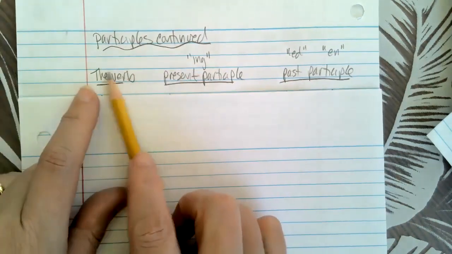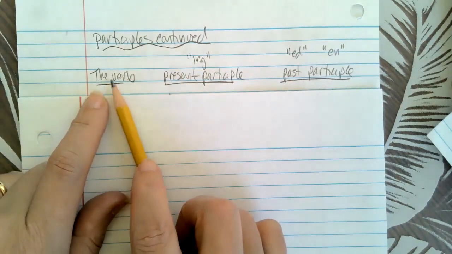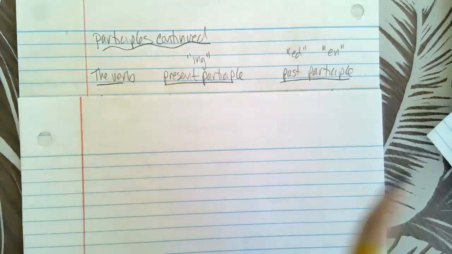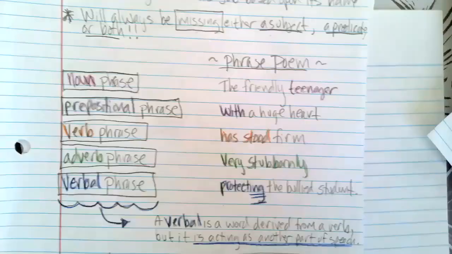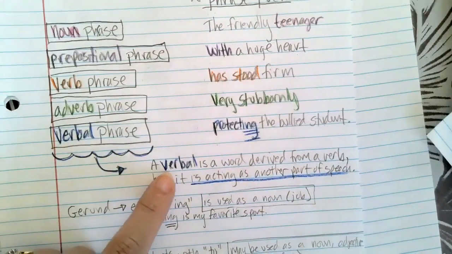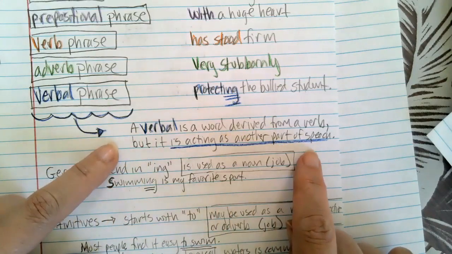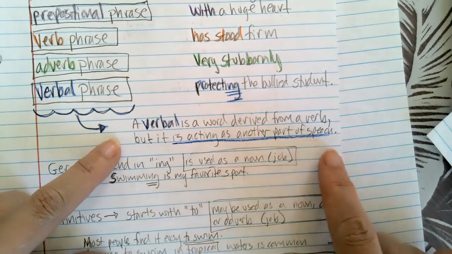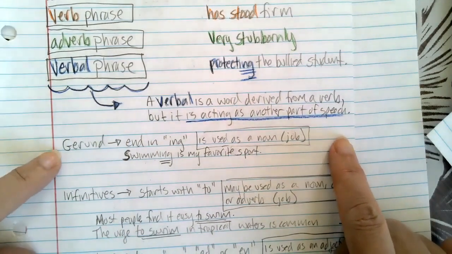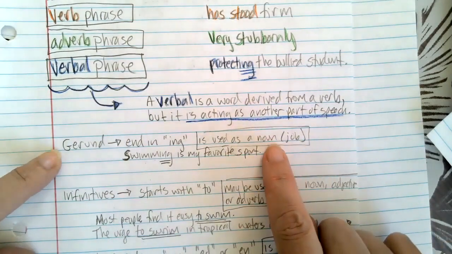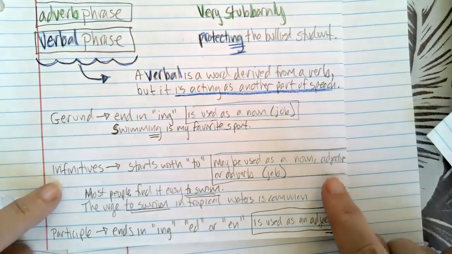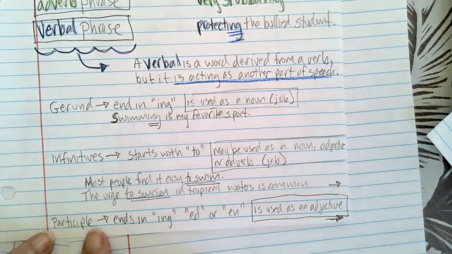We're going to have a column for the verb. And remember that, flip back to our notes. I want to remind you really quick that we're talking about verbals, okay? And a verbal is a word derived from a verb, but it's doing a different job. It's acting as another part of speech. So we've already talked about the gerunds, and their job is to be like a noun, okay? A thing in the sentence. And we've talked about infinitives, and now we're talking about participles.